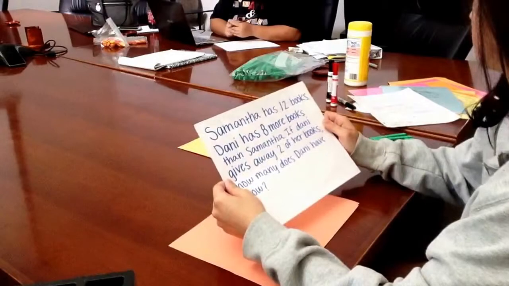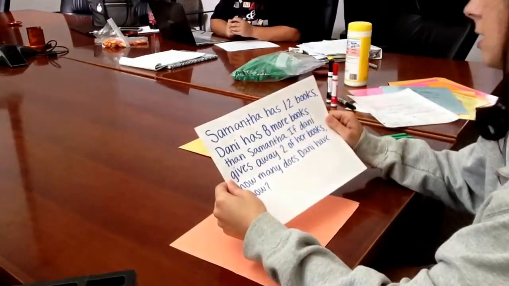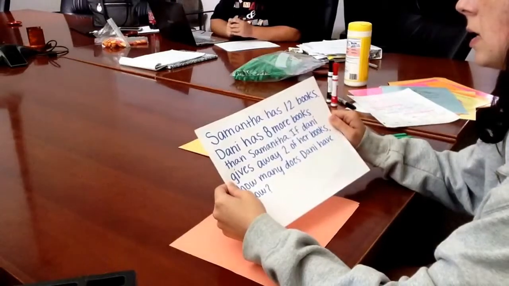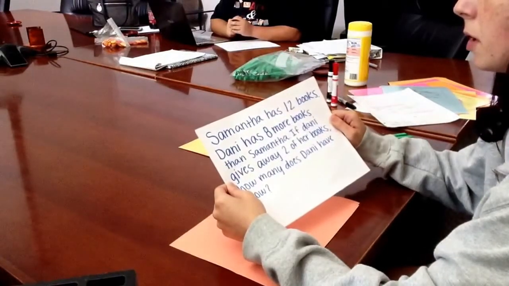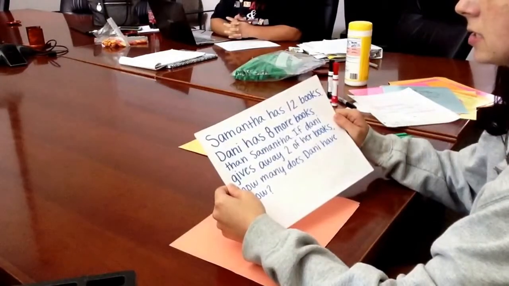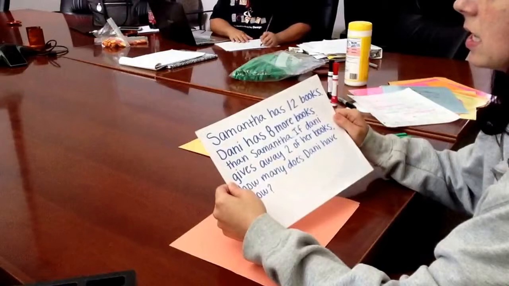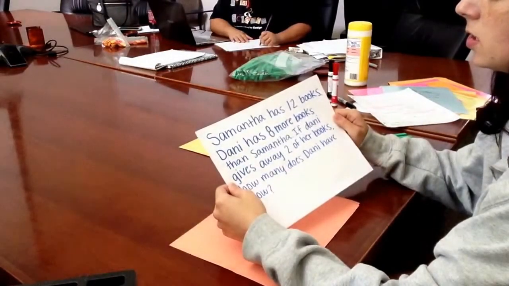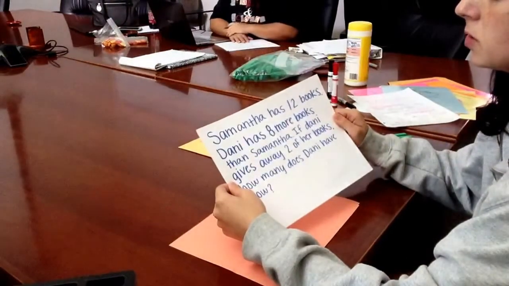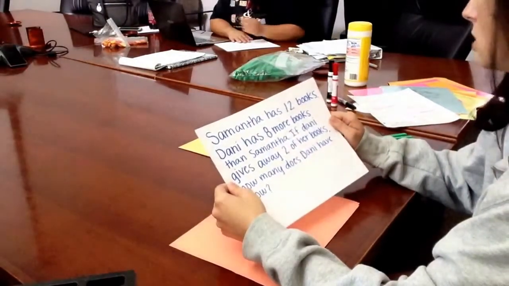Okay. Is there a change occurring? No. So the first part of the problem is either a compare or part whole. It's not a part whole because there's no whole that is being looked at. And to verify, it is a compare because there are 2 different people with 2 different amounts of books that are being compared.